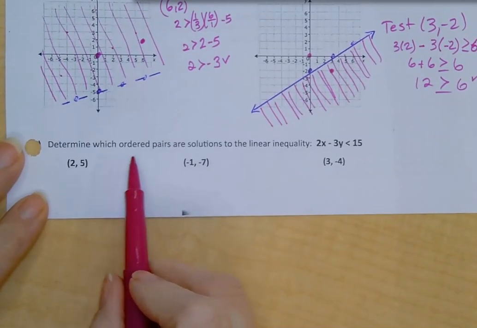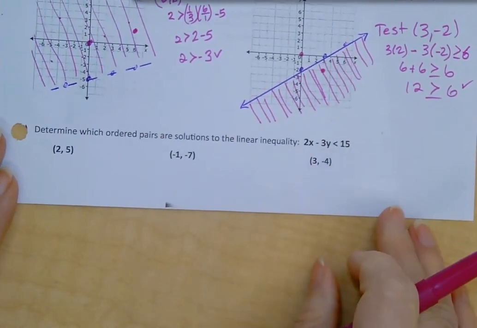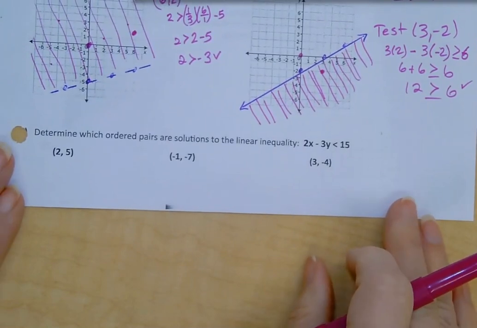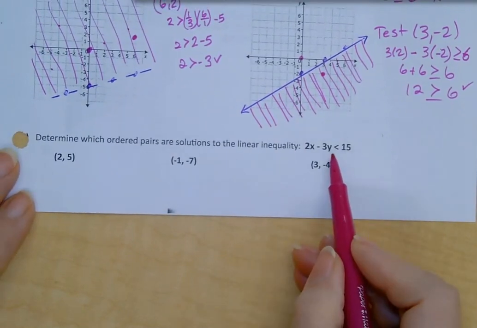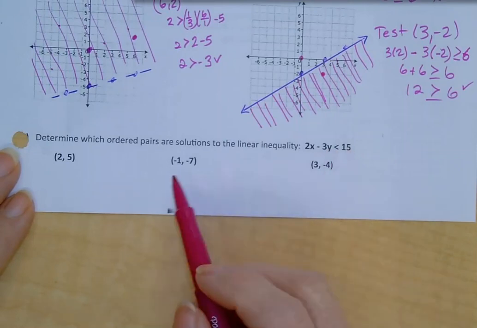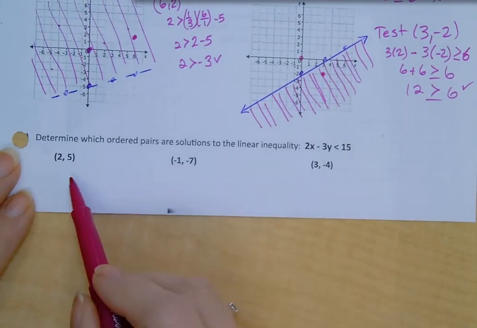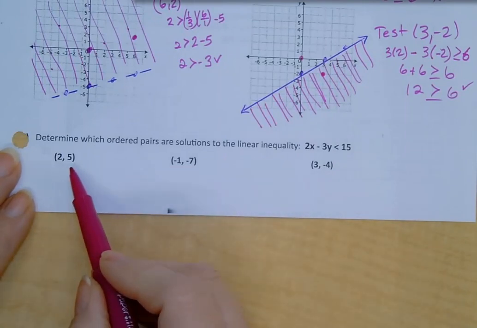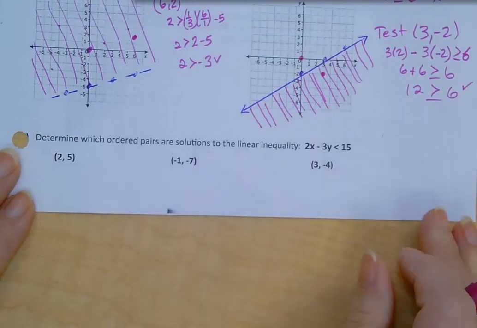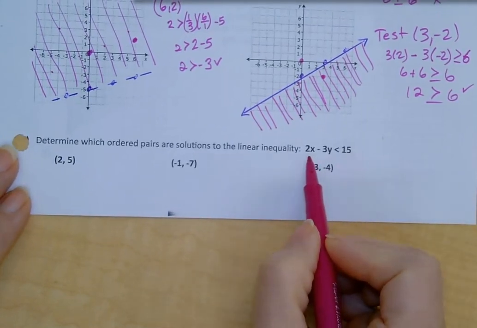Okay, so determine which ordered pairs are solutions to this inequality right here. 2x minus 3y is less than 15. I could graph this and shade it and then see if each one of these points fell in the shaded region, or I can just plug in the x and the y and see if my statement is true. I think the second thing I said is going to make more sense. So I'm going to just plug in.